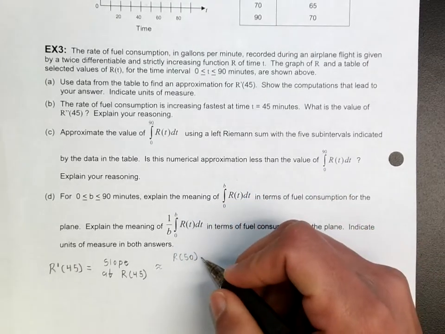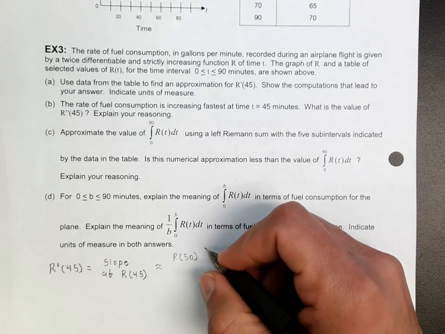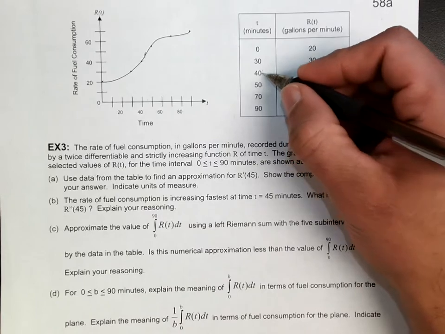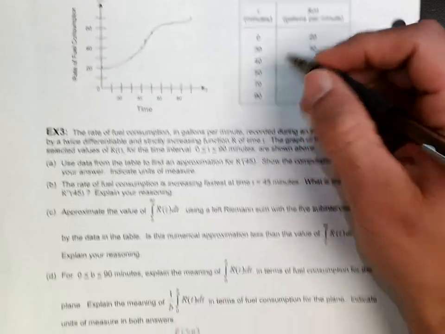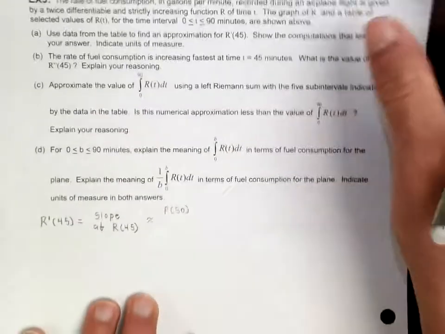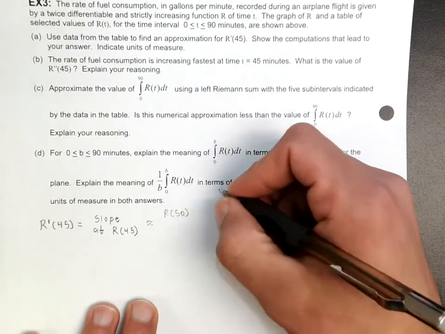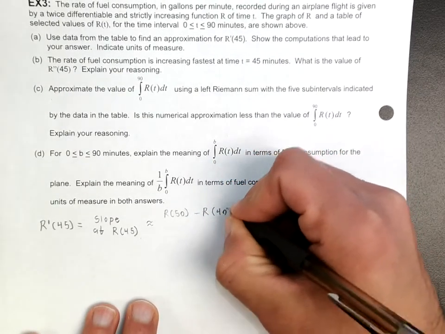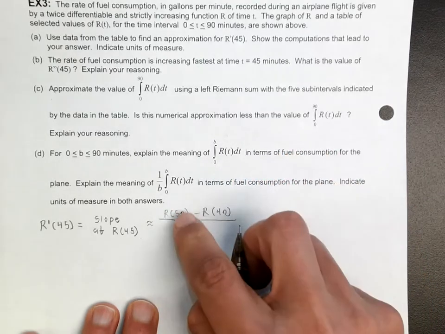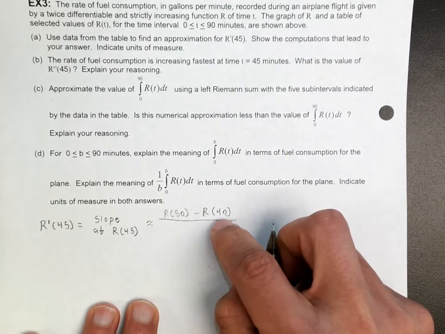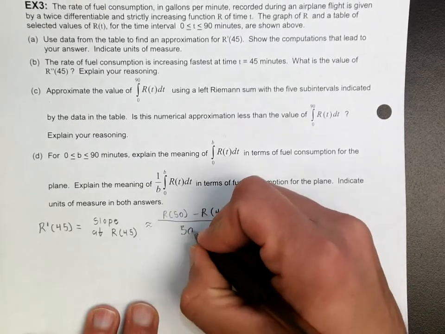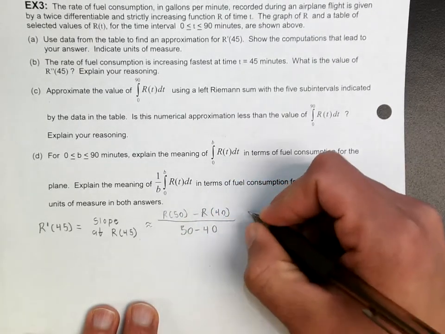The 2 points around 45 that we know of for sure are 40 and 50. 45 is between those two, so we use the slope formula: r of 50 minus r of 40, which basically means the y value at 50 and the y value at 40, over 50 minus 40.